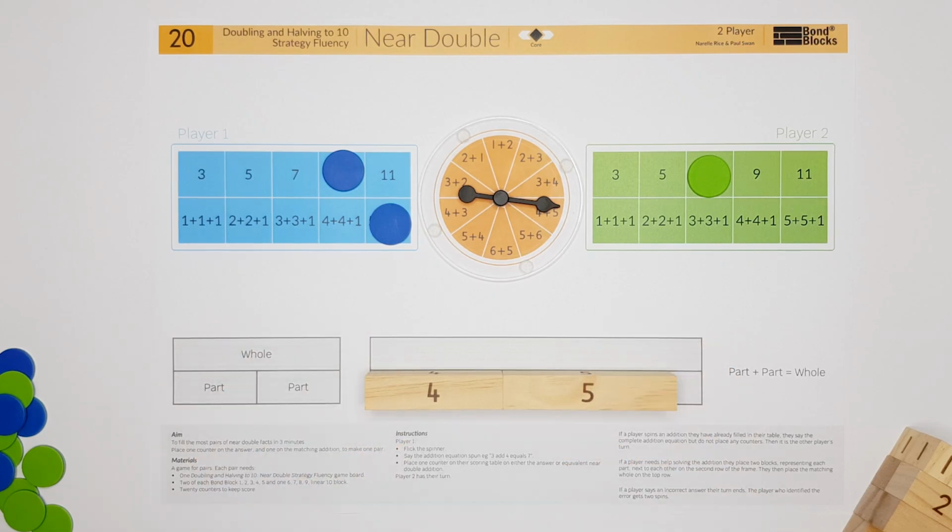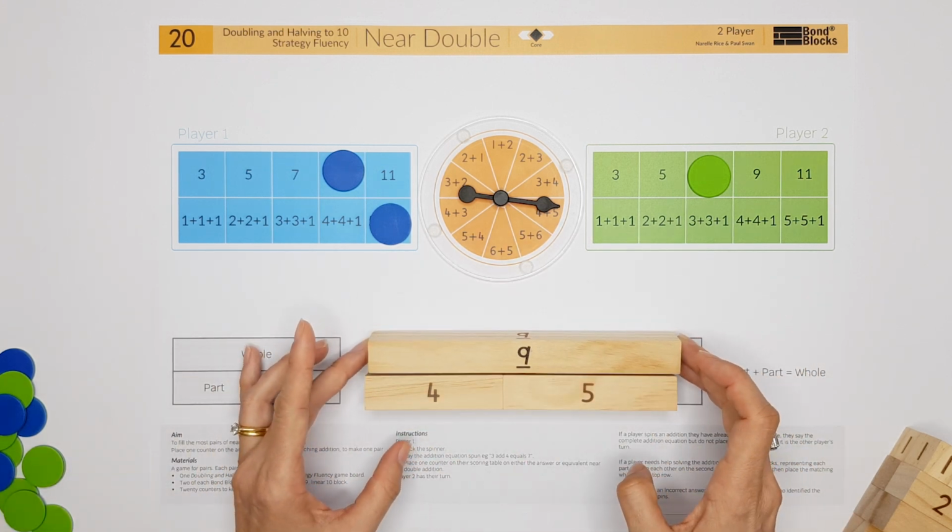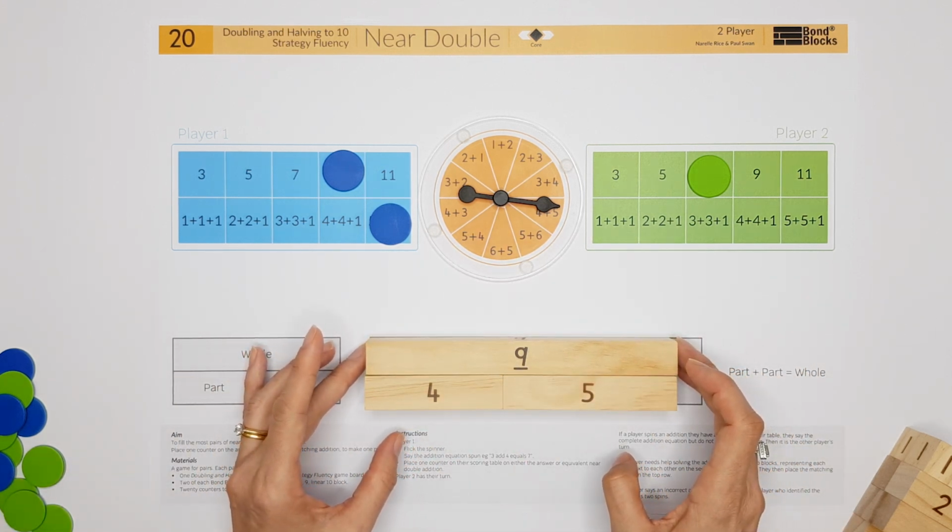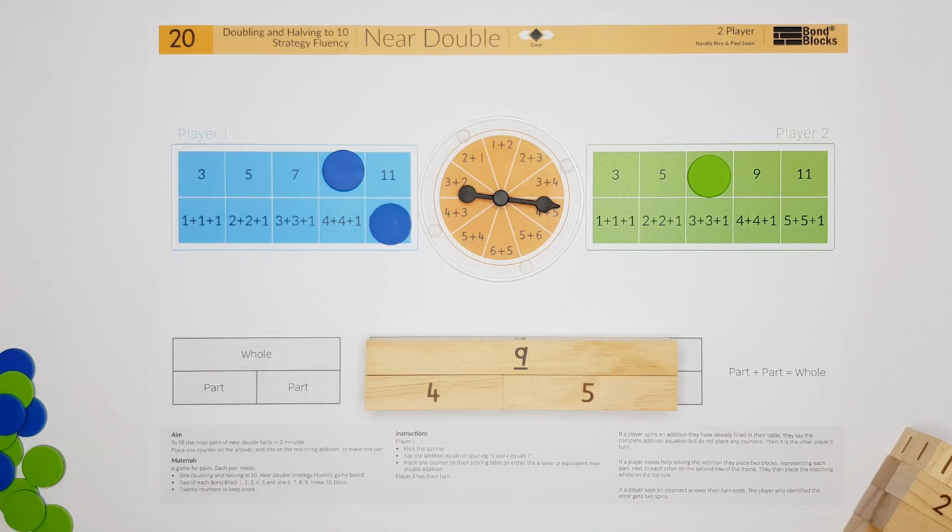Just picking up the parts might be enough to jog your memory that you know 4 and 4 is 8. So this is going to be 1 more, which is 9. If it doesn't, you can check by placing the 9, which is worth the whole, on the top row.